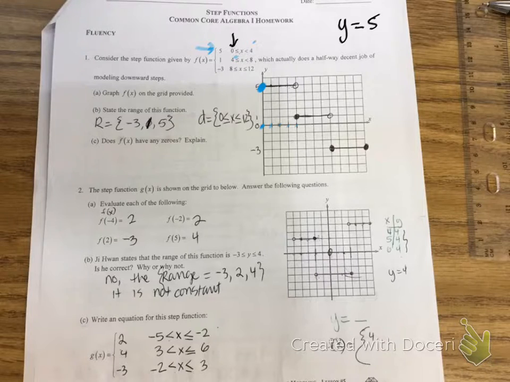Okay, the second line I'm going to do is at 1. So I go up to 1, and now my boundaries, I'm going to go everywhere from 4 to 8. 1, 2, 3, 4. Now it's going to include 4, so we do our solid point. And we're going to go all the way to 8, but not include 8. We're going to do an open circle. And we draw that line. The third one is for y equals -3, or f of x equals -3. I go down to -3 on the y-axis, and then I'm going to go over every 8 units to the right. It should include it all the way over to 12 units.